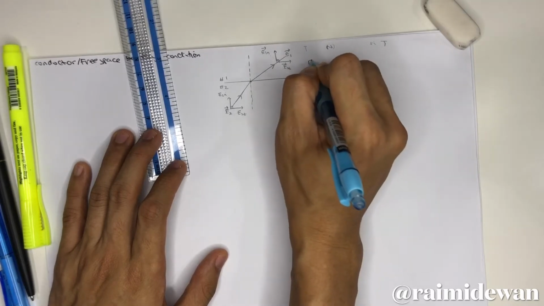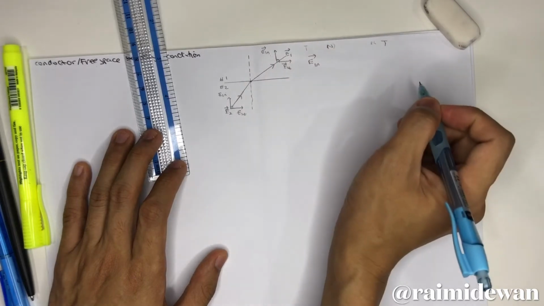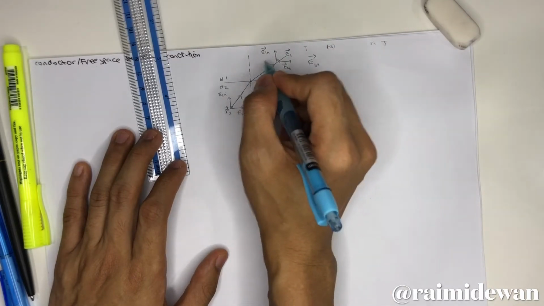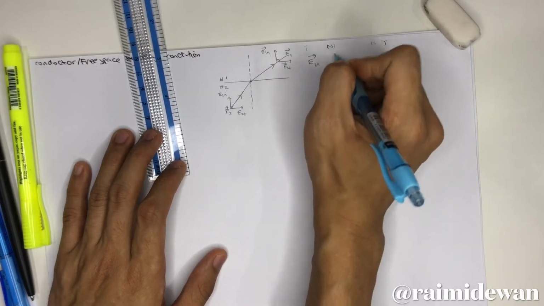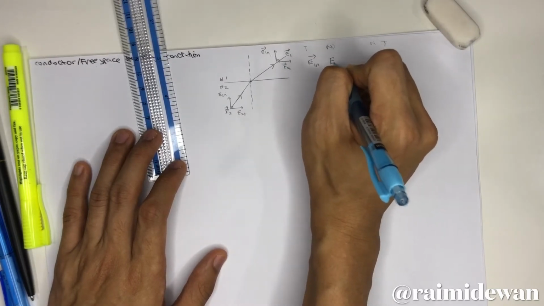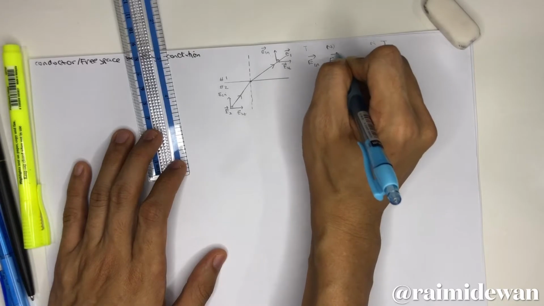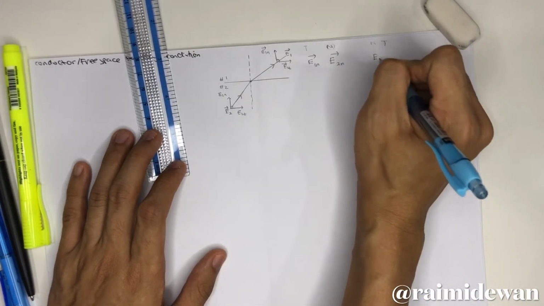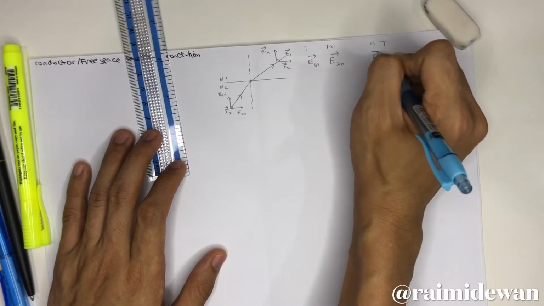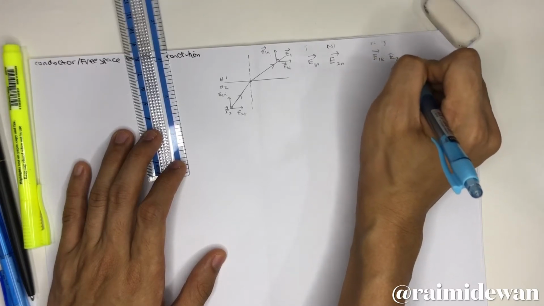You have E1n, if it is an electromagnetic wave in medium 1, and you also have E2n, which is our conductor, for example. And for the tangential, we have E1t and E2t.